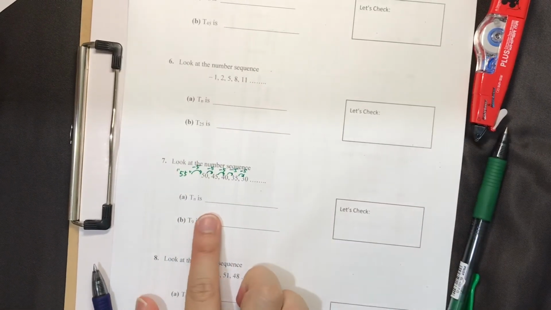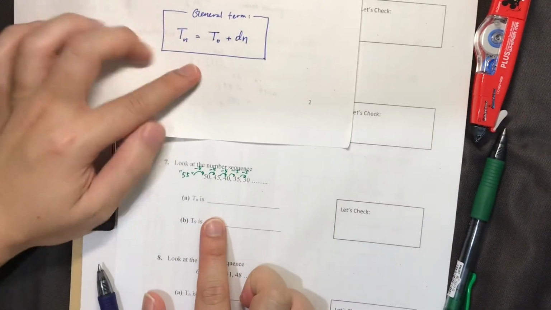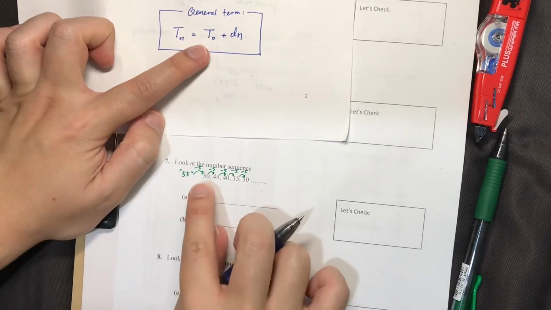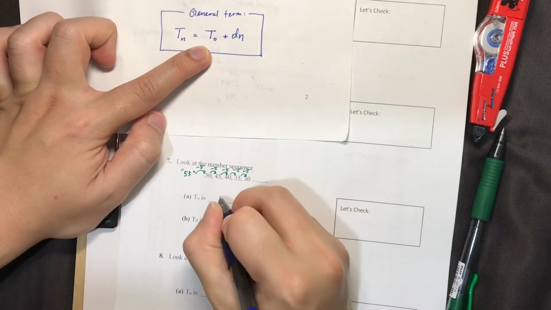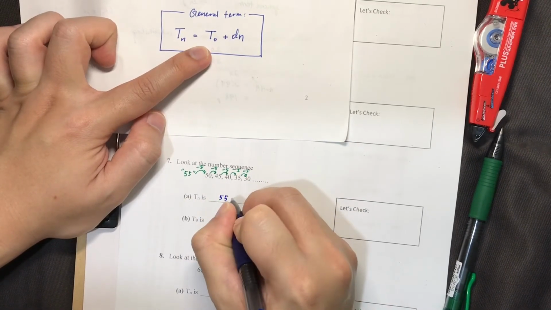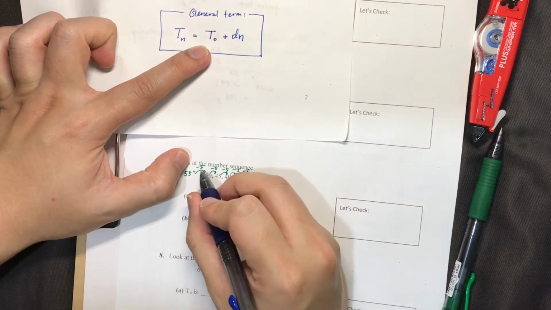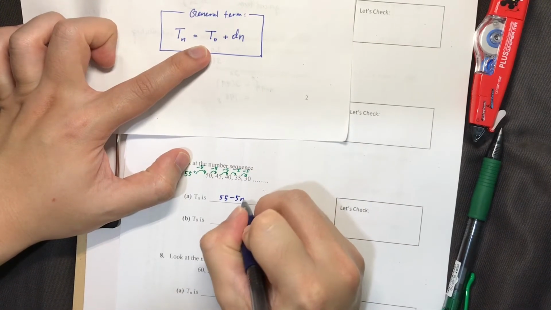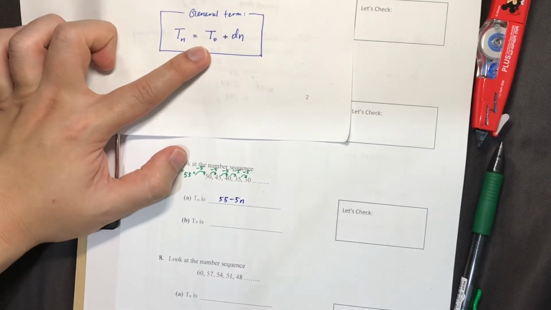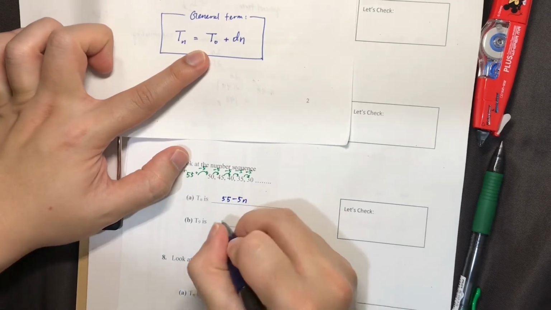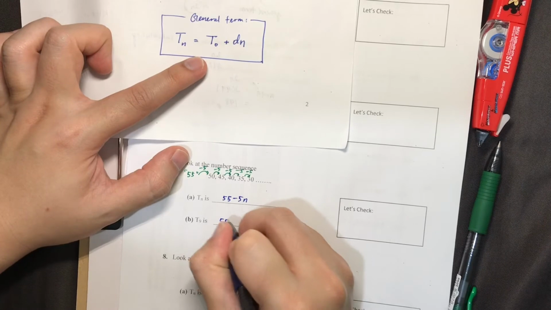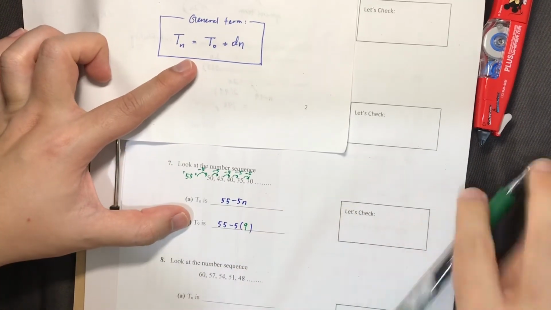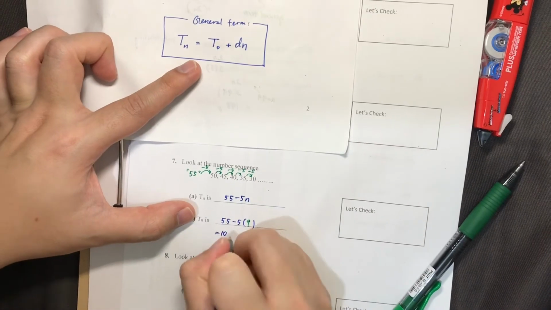So what is the general term? Now, the general term based on this formula, Tn is equal to the 0th term, the term before the first one. So this would start with 55, plus d times n. So the d is a negative number, correct? Negative difference. So this would be negative 5n. So 55 minus 5n. So T9 is equal to 55 minus 5 times n, where n is 9. So I replace this with 9. So this is equal to 10.